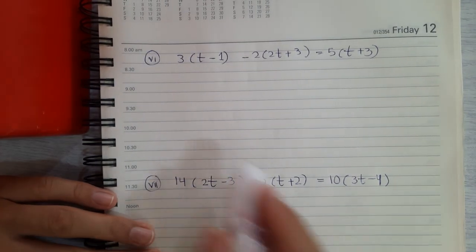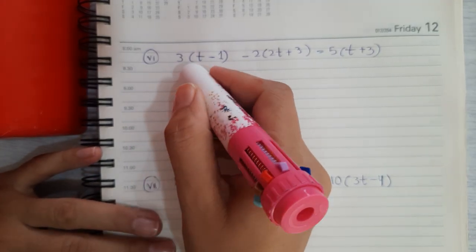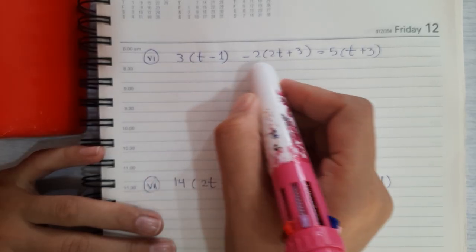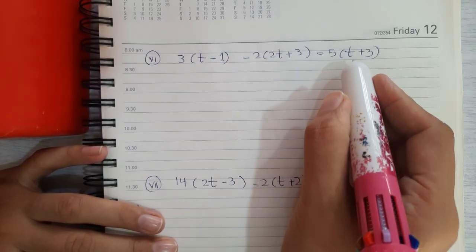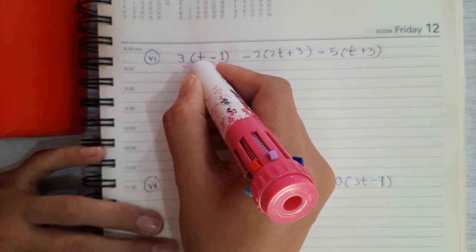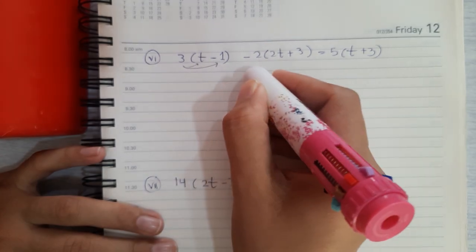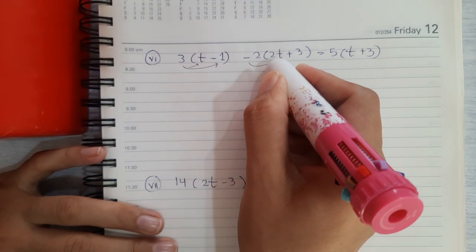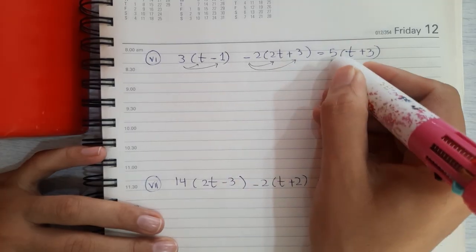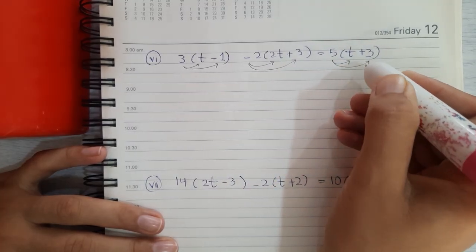Now moving to part 6, again we have the same steps to be followed here. This is a little lengthy. Why? Because there are 1, 2, 3 brackets. That means we have to do multiplication 3 times. Like 3 is being multiplied by t, 3 is being multiplied by minus 1. Minus 2 is being multiplied by 2t, minus 2 is being multiplied by 3, 5 is being multiplied by t, 5 is being multiplied by plus 3.